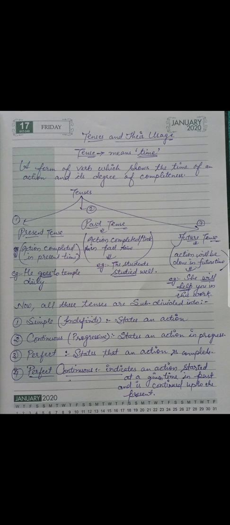Like she will help you in this work. Here will help is telling us that the action will be completed or will be done in future.